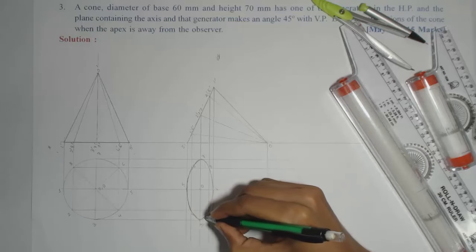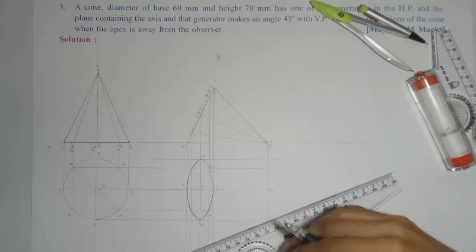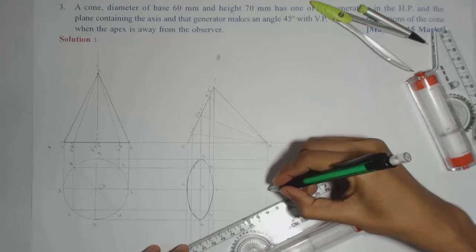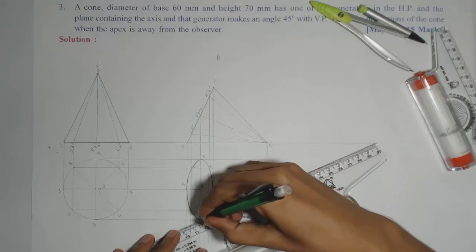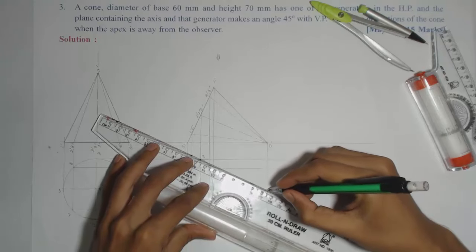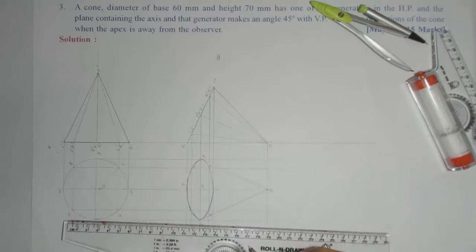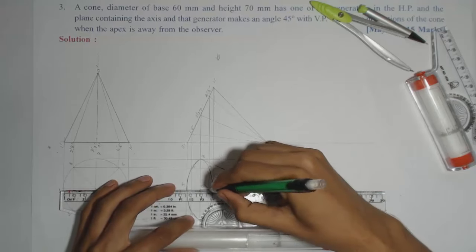So the entire ellipse is dark. Now we need to just mark the boundary from the apex up to the tangent point. So this will give me the boundary for the cone. Okay, and then finally marking the axis OO by long dash and short dash.